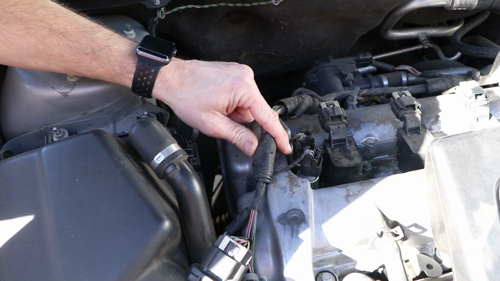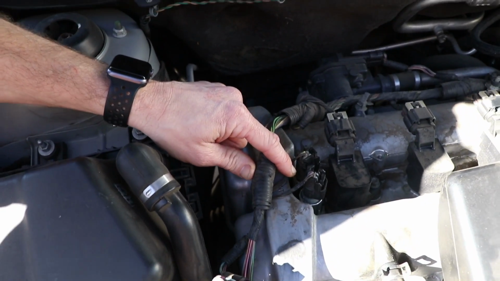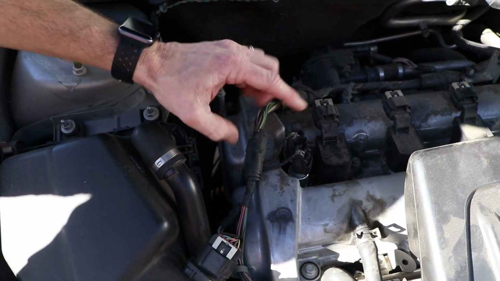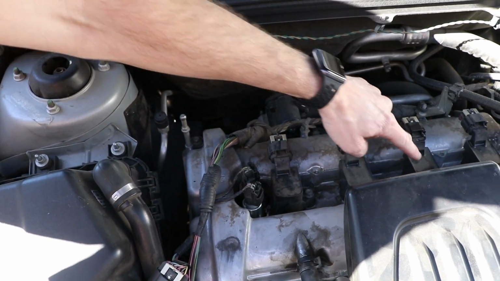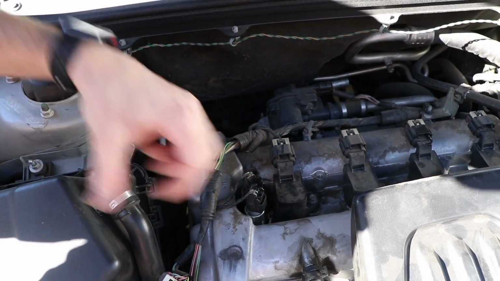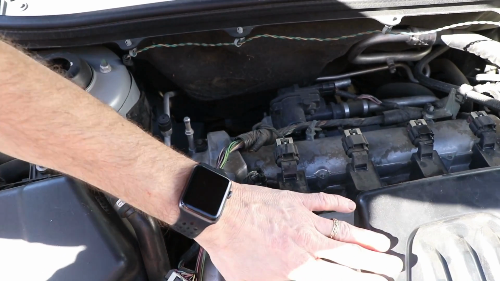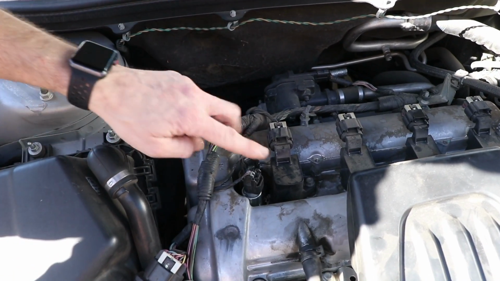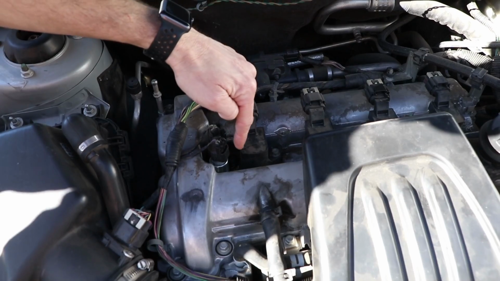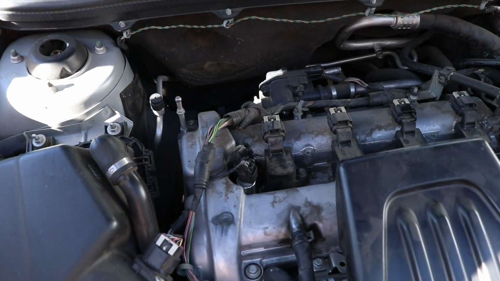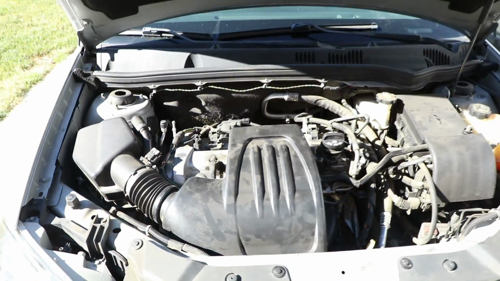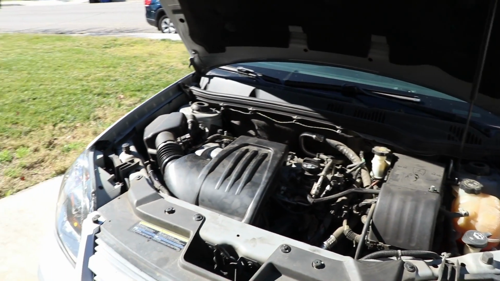We're lucky because in some cases on some years of this, you actually have to remove the entire valve cover. That means you have to take the harness, you have to take all the coils, and you've got to remove the valve cover, which means removing this and some other items to get to these. But luckily on this one, you just pop a single bolt out and boom, you're done. Okay, so what we're going to do now is go and put our cover back on.